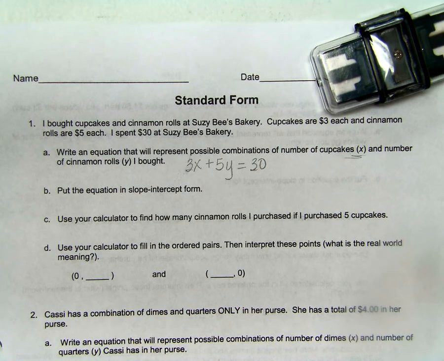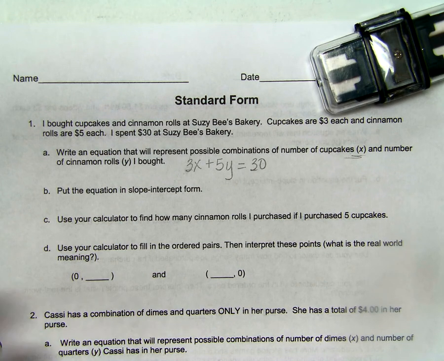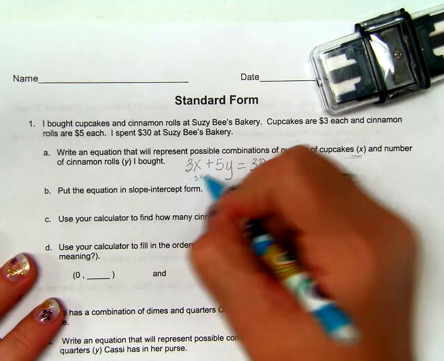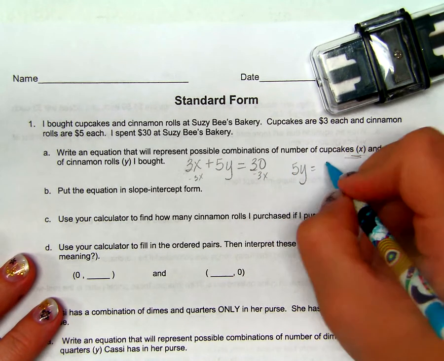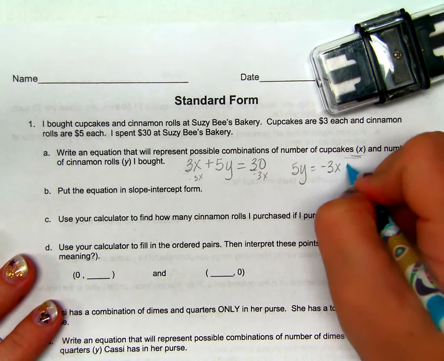Letter B asked me to put that equation in slope-intercept form. What would be my first step if I'm putting this in slope-intercept form? Subtract 3x from both sides, right? That gives me 5y equals negative 3x plus 30.